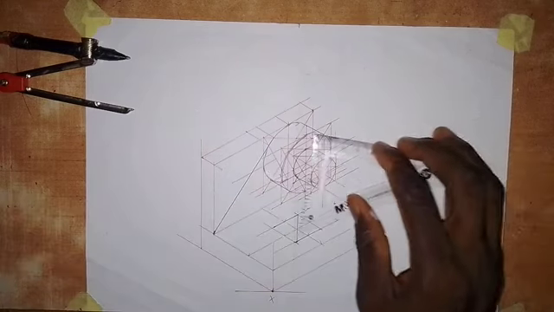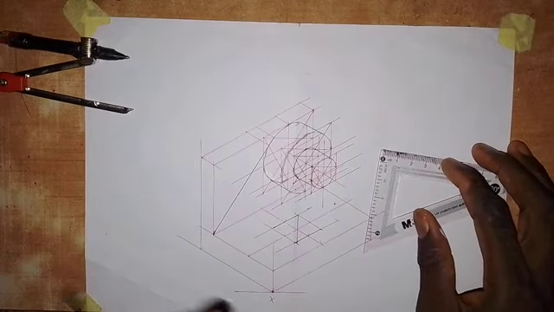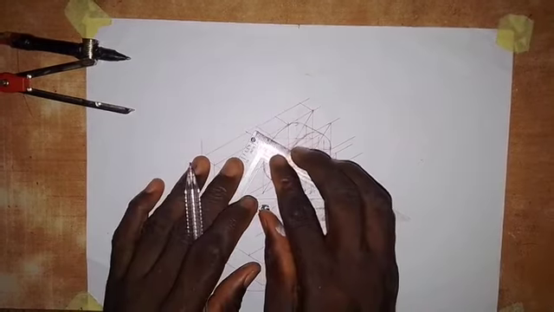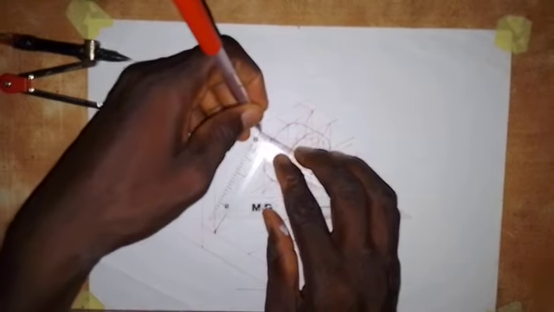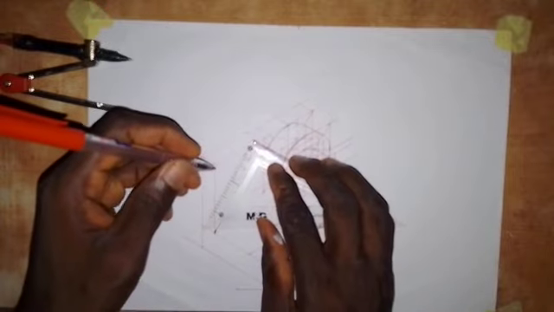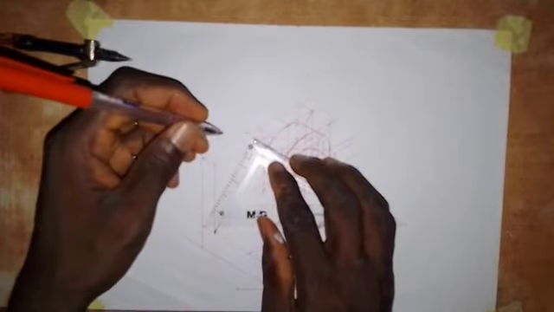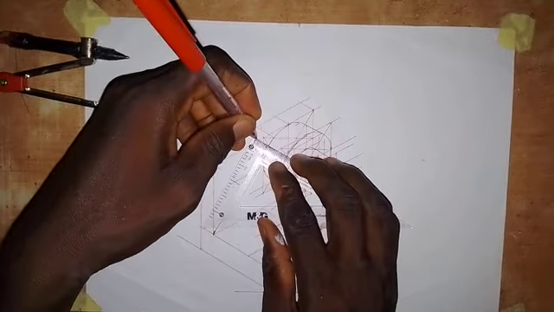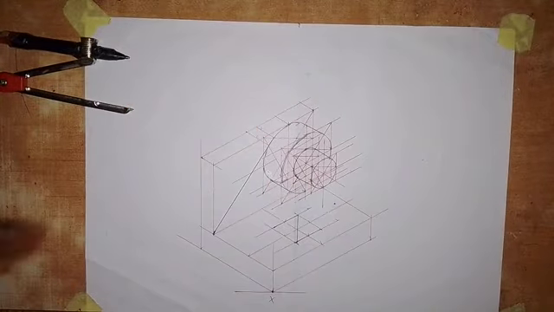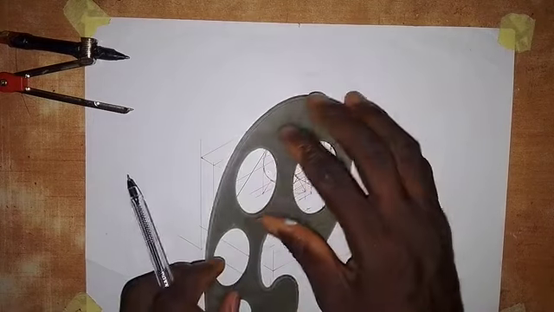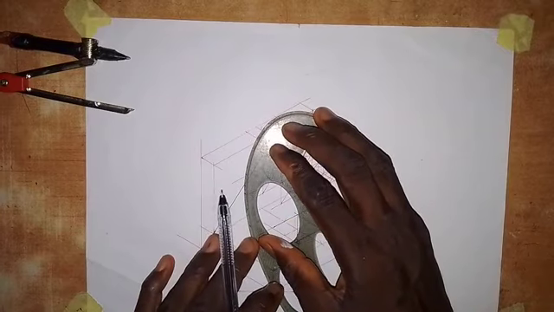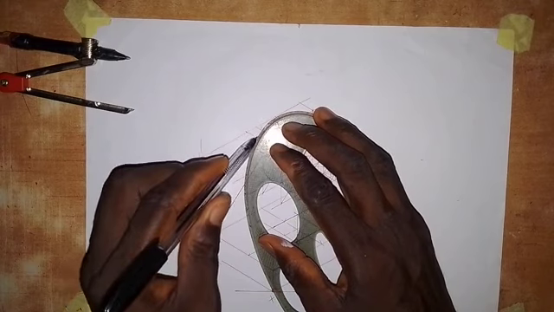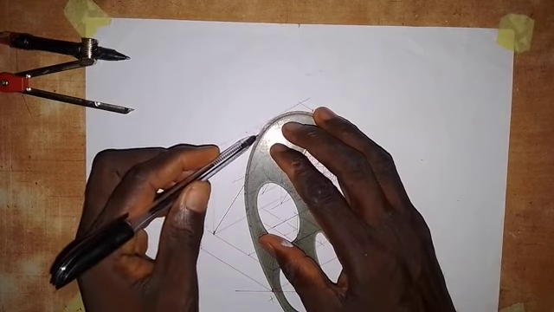So what I will now do is that from here to here is 10 already, so that one is there. I will now come to this point and take a measurement of 10 millimeters. Coming to this point here on this line, we take 10 millimeters. So with my French curve, I'm going to bring out that curve. So the curve will go like this.